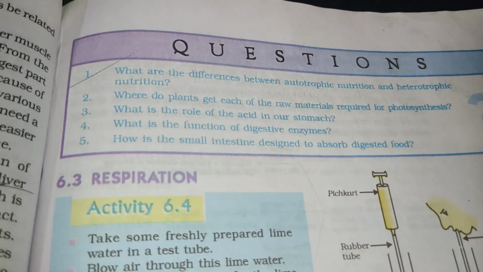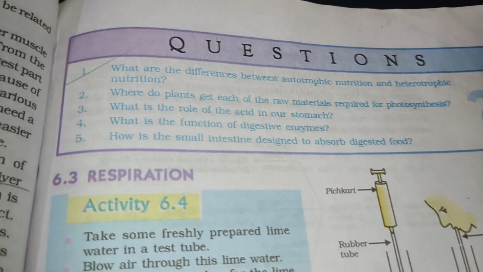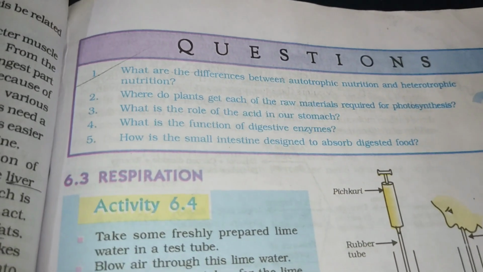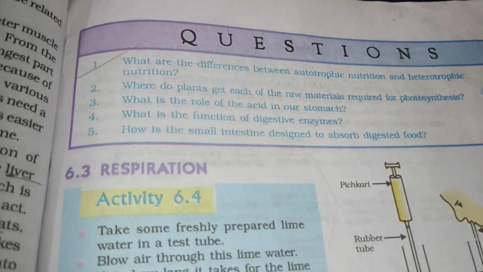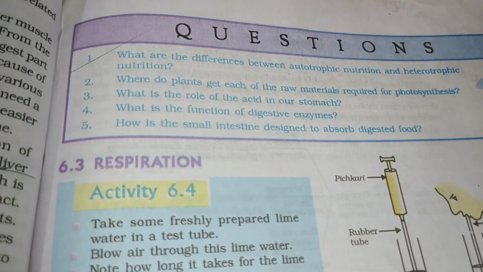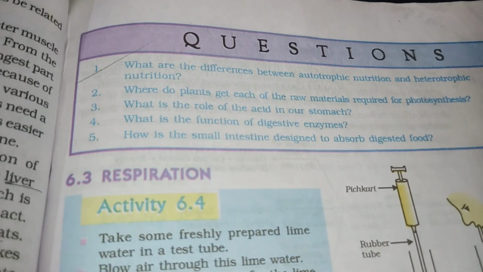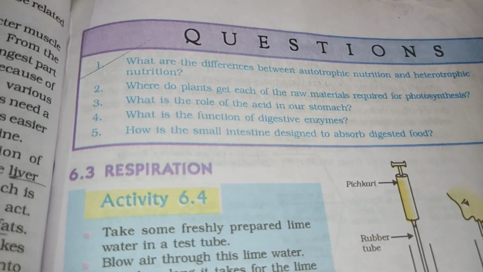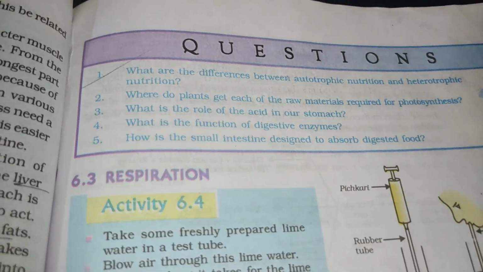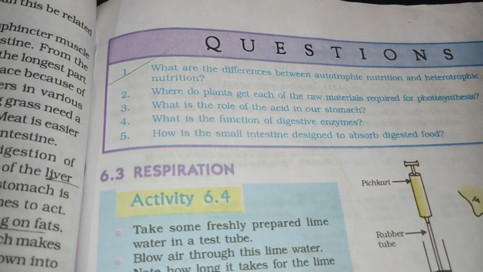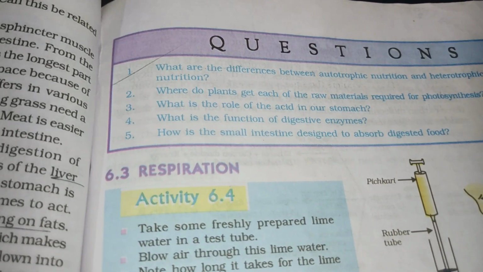Where do plants get each of the raw materials required for photosynthesis? What are the raw materials required for photosynthesis? We know carbon dioxide comes from the atmosphere, sunlight comes from the sun, and water comes from the roots, where it will be transported. Like this, we can find all the raw materials.